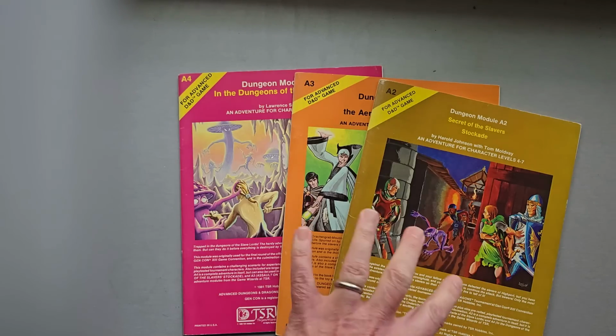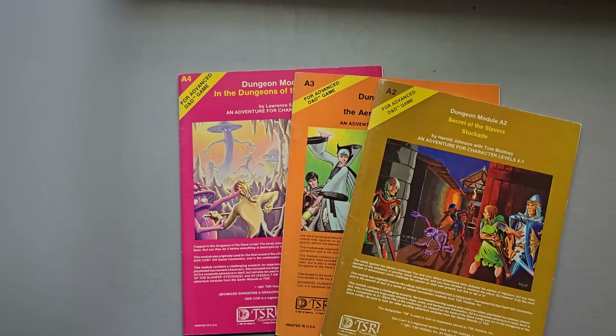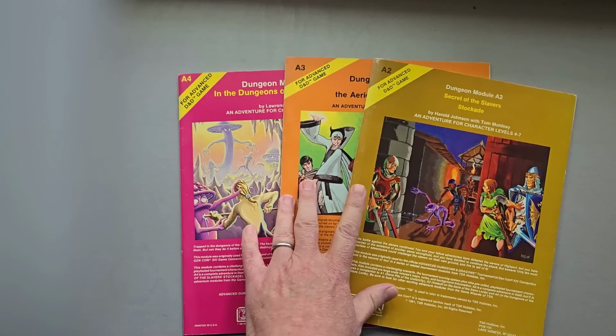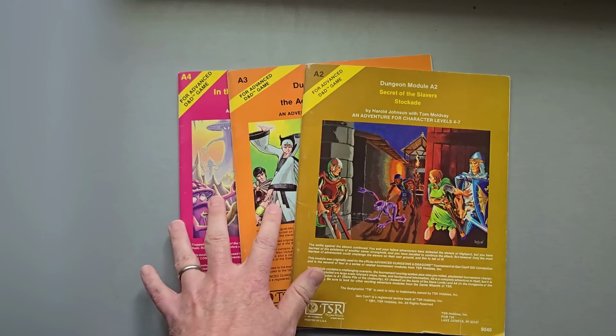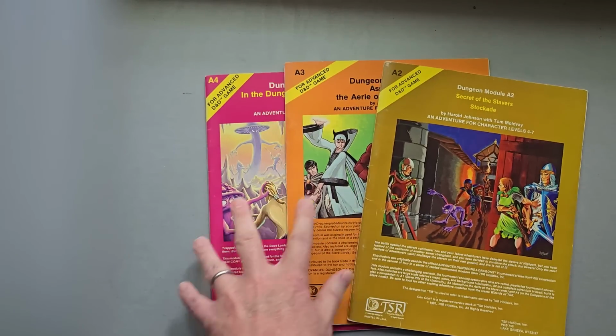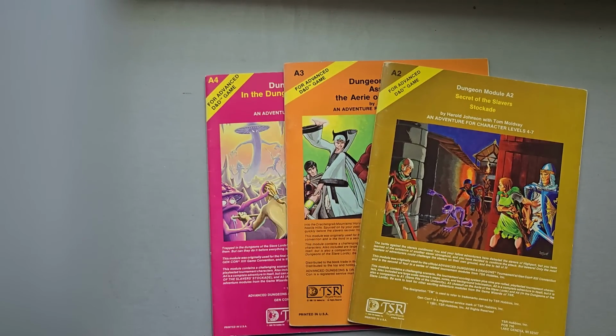But still, they came out much later than they had originally planned to publish them. Okay, so now you see here that I only have in physical copy A2, A3, and A4. And that's because I got these in the mid 80s.